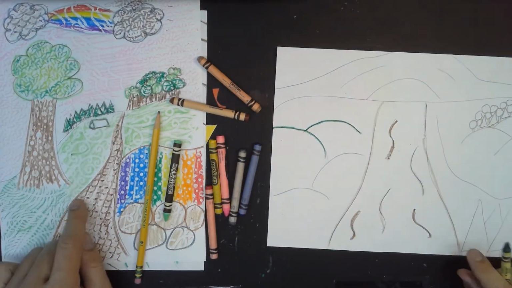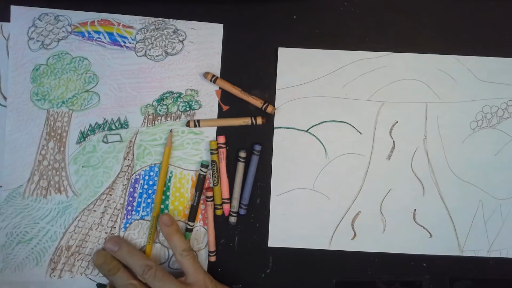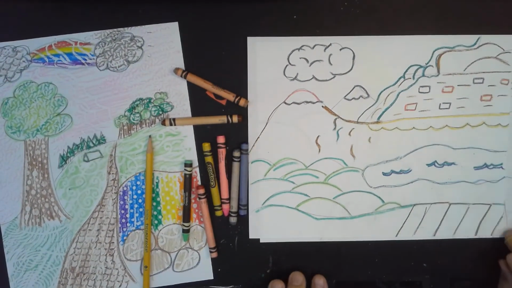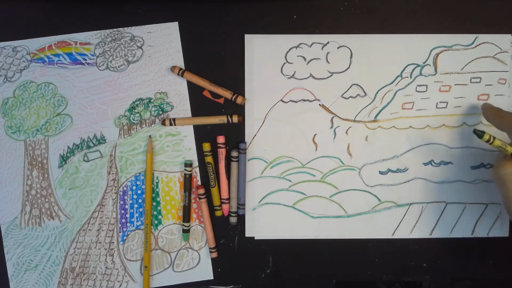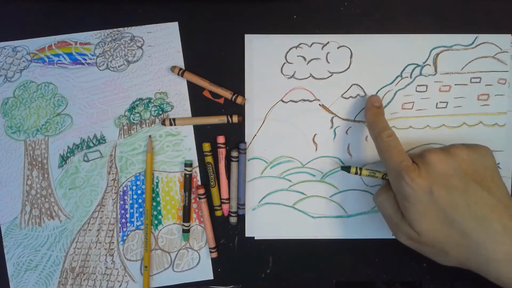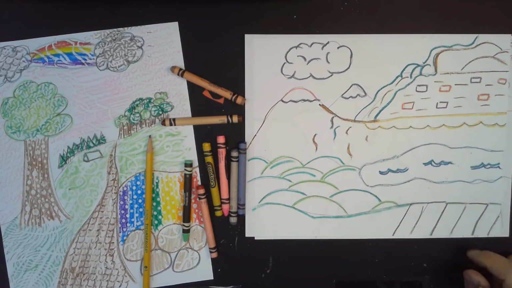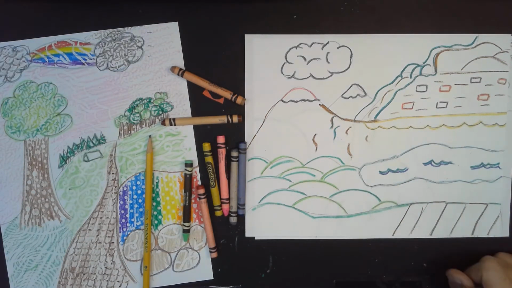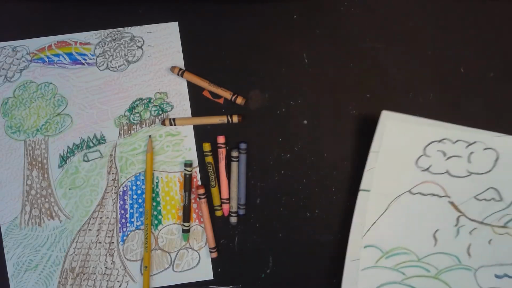You could do normal landscape colors like these ones, or it could be more detailed like I did this one right here. This one has like some sort of rock wall. It's got a waterfall, 2 mountains, a cloud up there, a base of water, some hills, and I'm not totally sure what this area is underneath, but that will work out for me.